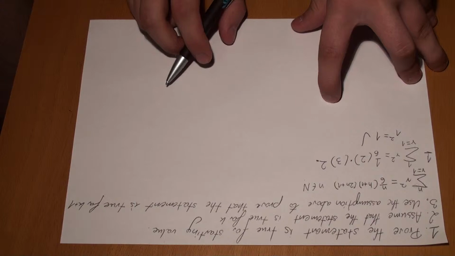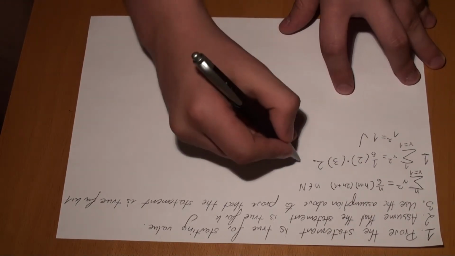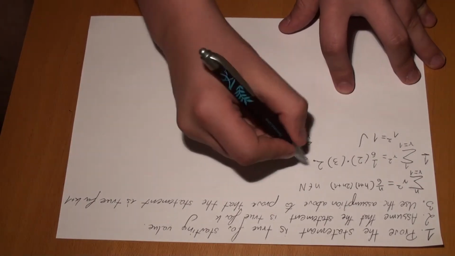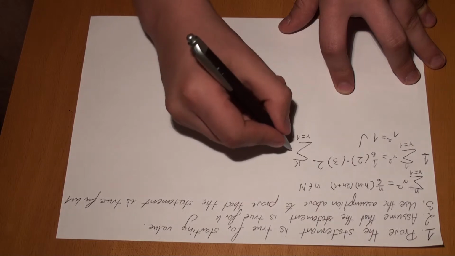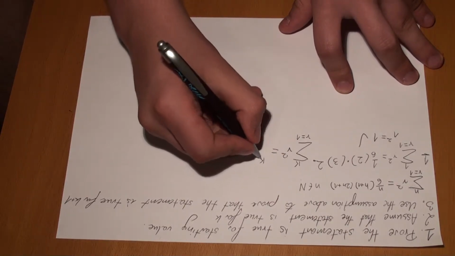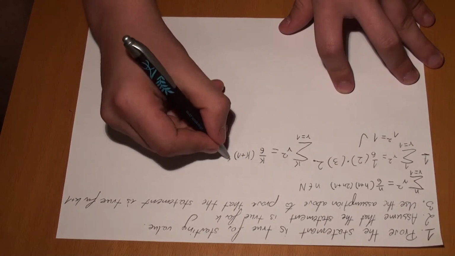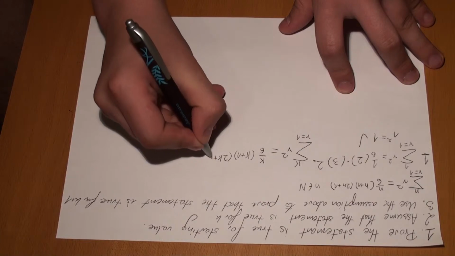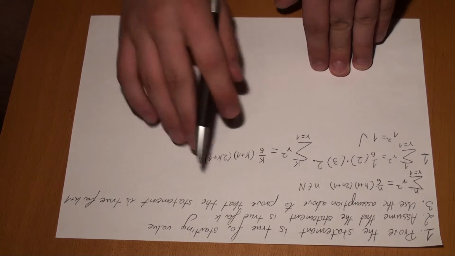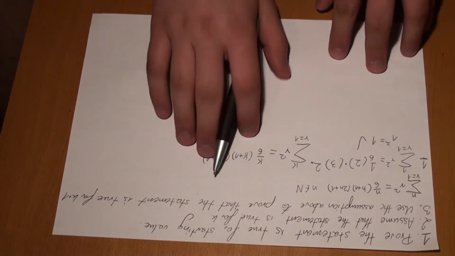The second step says, assume that the statement is true for k. So, let's plug in k. The sum from r equals 1 to k of r squared is equal to k over 6 times k plus 1 and 2k plus 1. Now we assume this is true. Okay, so this is true for us. We don't know if it's true, but we just assume that.